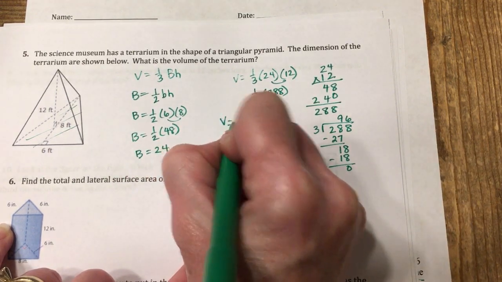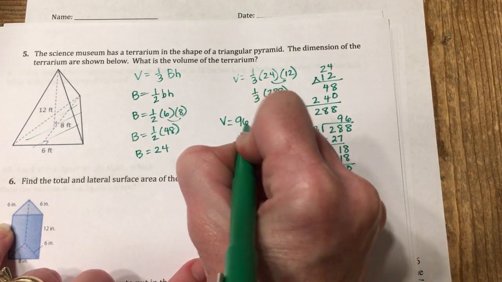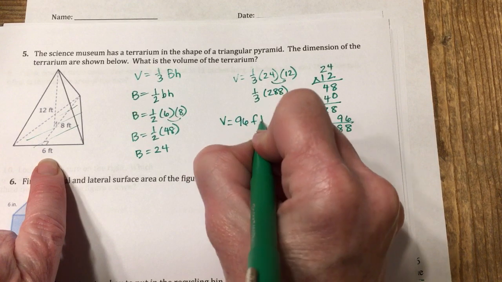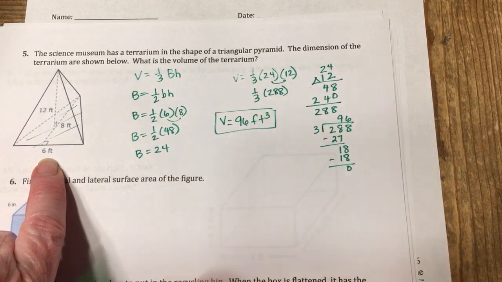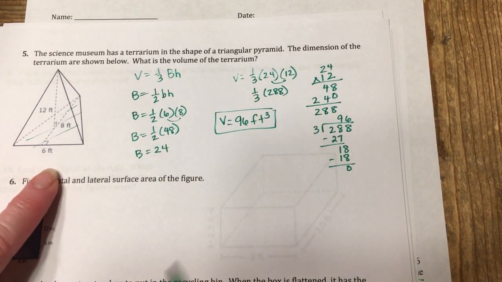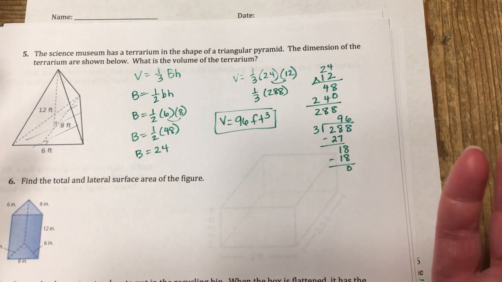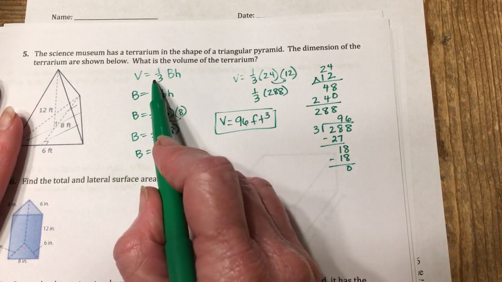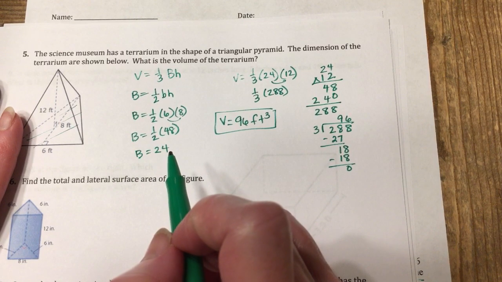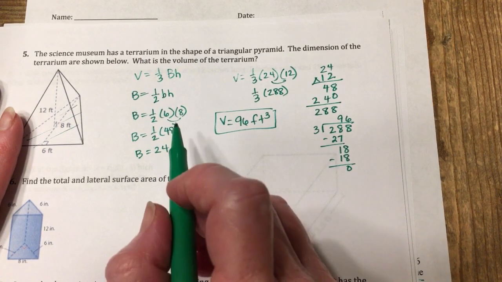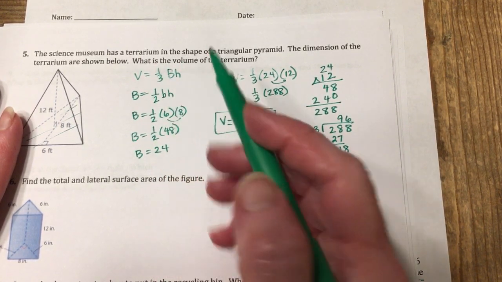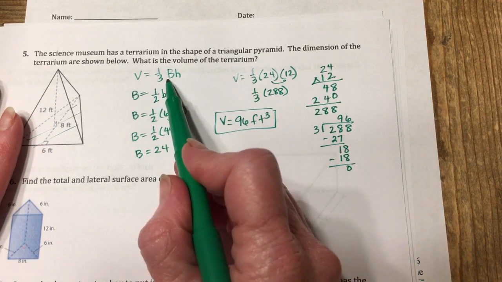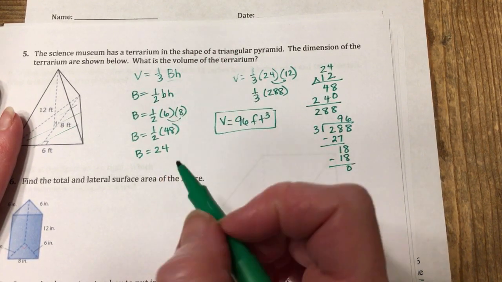So my answer for volume would be 96, and this is being measured in feet, so this would be in cubic feet. All right, so again, volume, it's always kind of the same. Pyramids are going to be 1/3 the area of the base times the height, and then prisms are always going to be the area of the base times the height. So in all your volume problems, you're typically starting by finding this area of the base first.